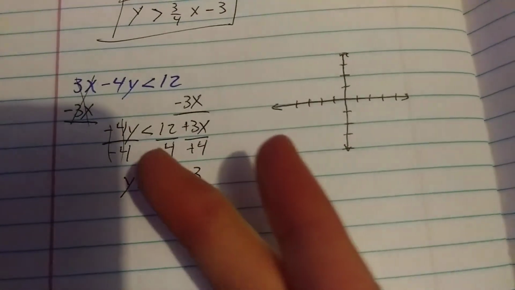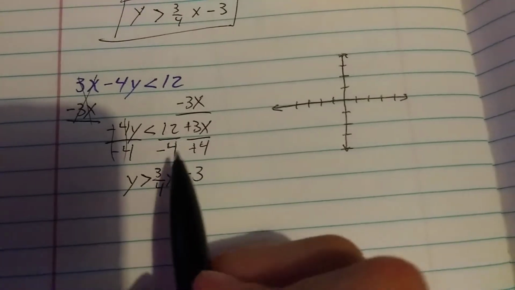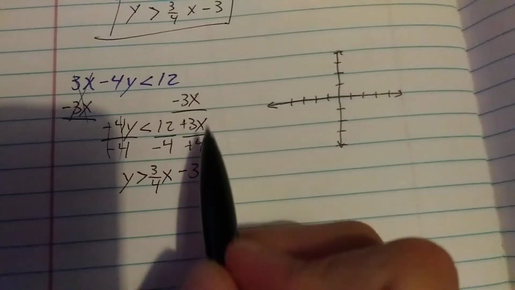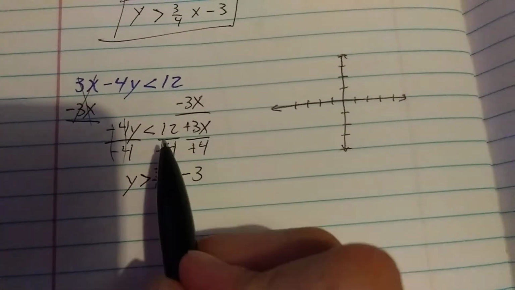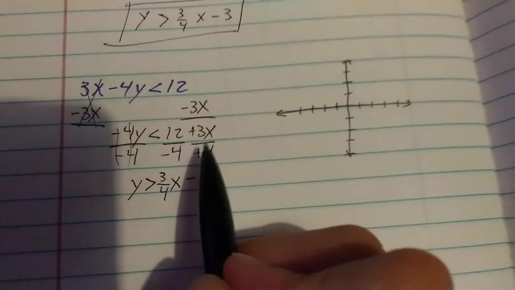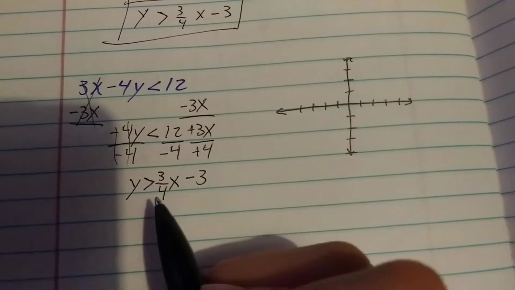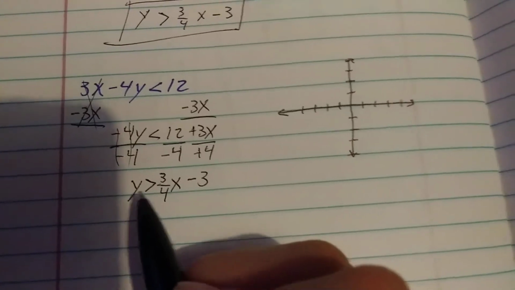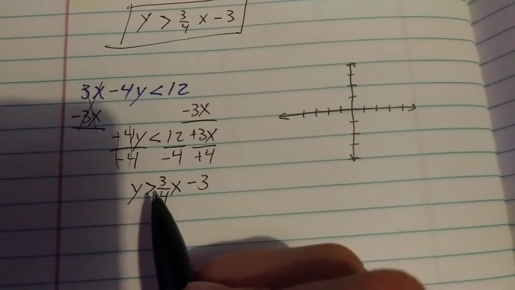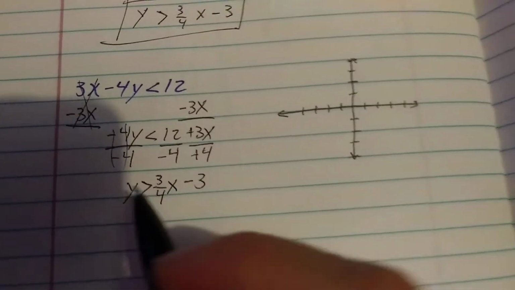Now, notice what I did. I pretty much switched the order. So this value, this negative 3, I just put it on this side. And this 3x over 4, I just placed it on this side. The order doesn't really matter. I just like to have it this way, because it's in the form of y equals mx plus b, or something like that.